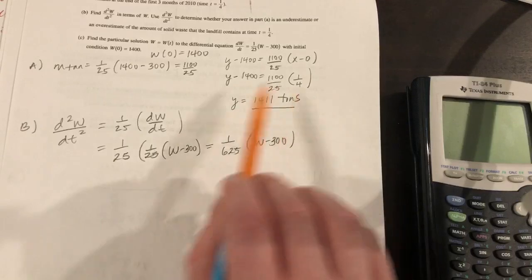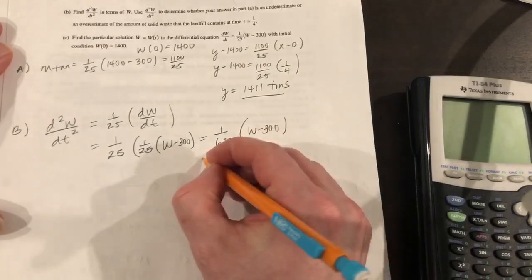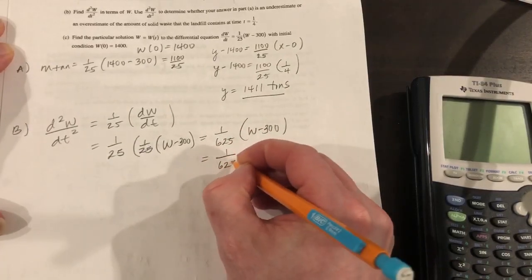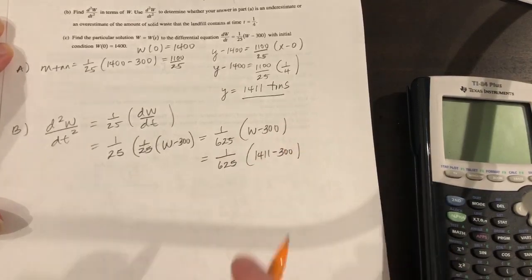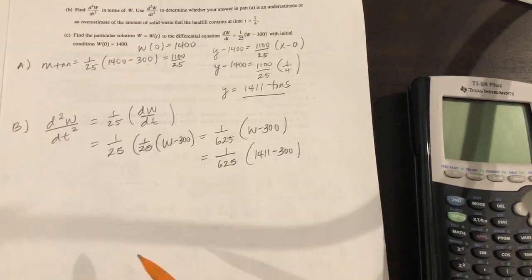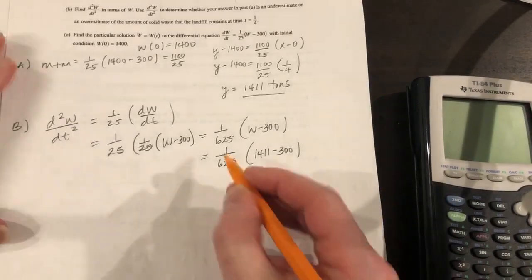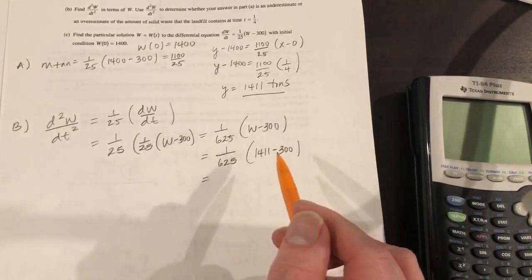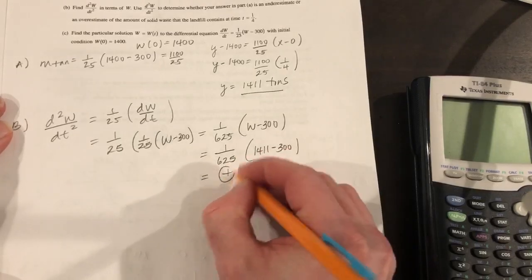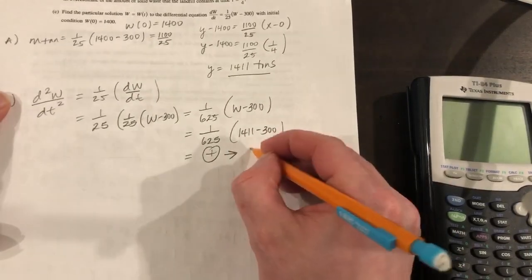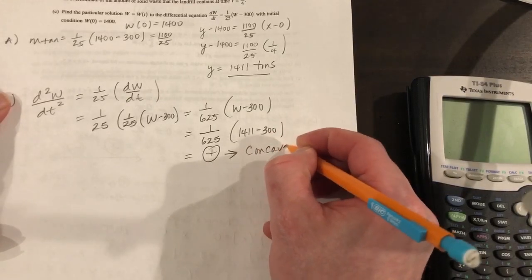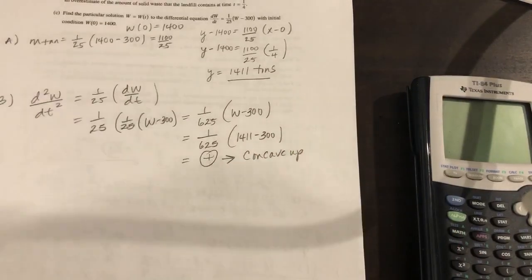So when my waste is 1,411, I'm at t = 1/4. That's how much waste I have. So from this, I can tell that this is going to be positive. When your second derivative is positive, you're going to have concave up. We should know that.